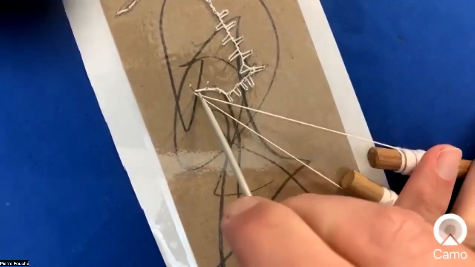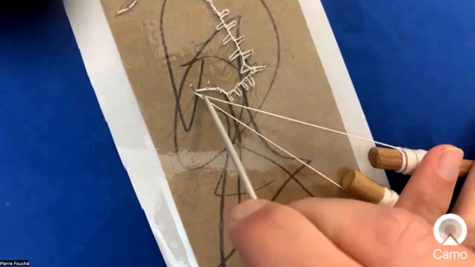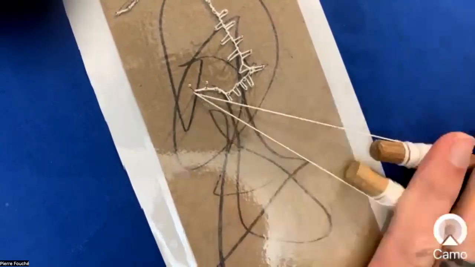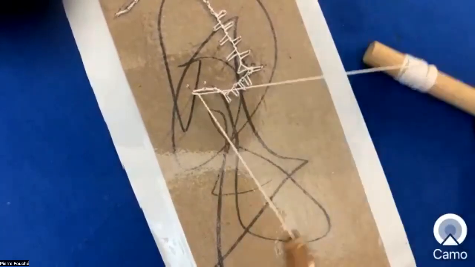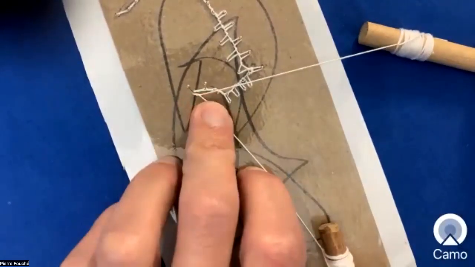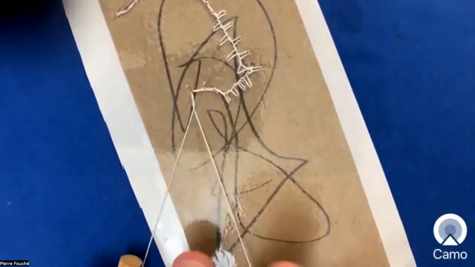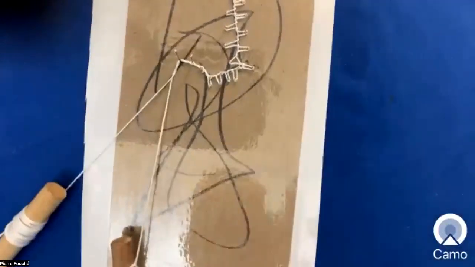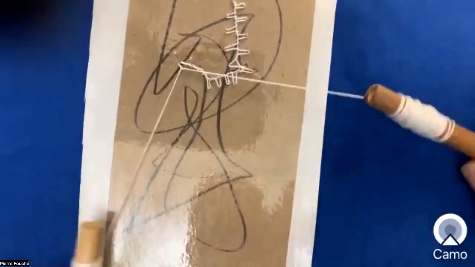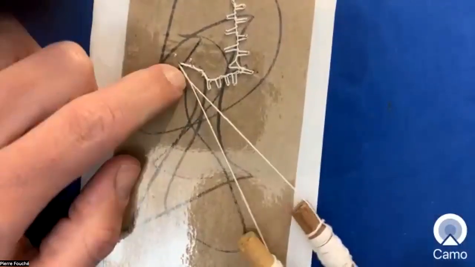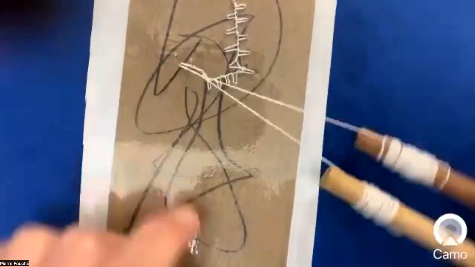But after every 2 or 3 twists, I'm going to make a sewing to attach these 2 threads to the existing twisted 2 threads. So to make a sewing, now I want to attach the new line to the old line.